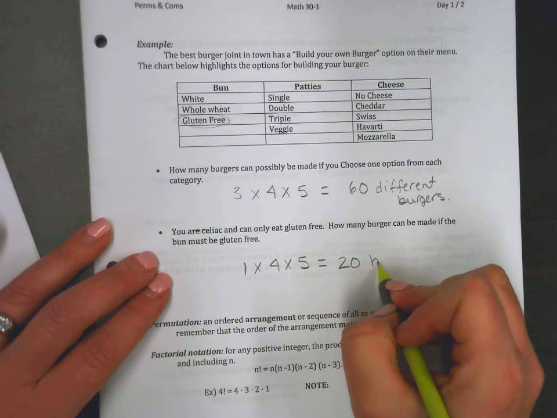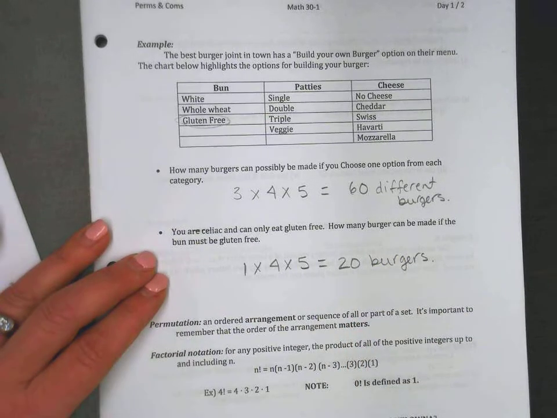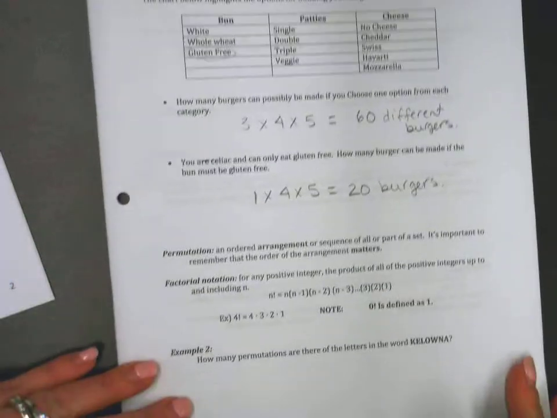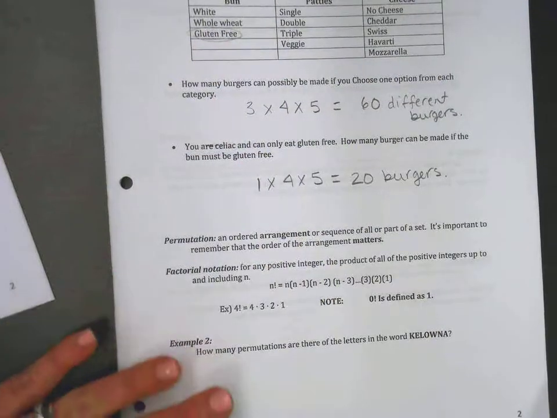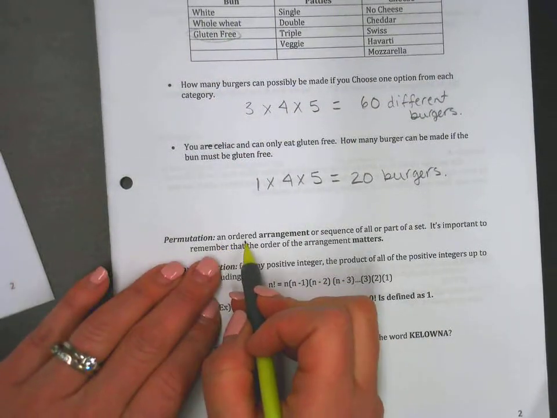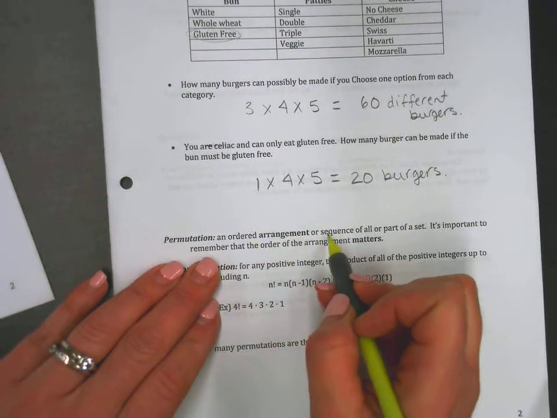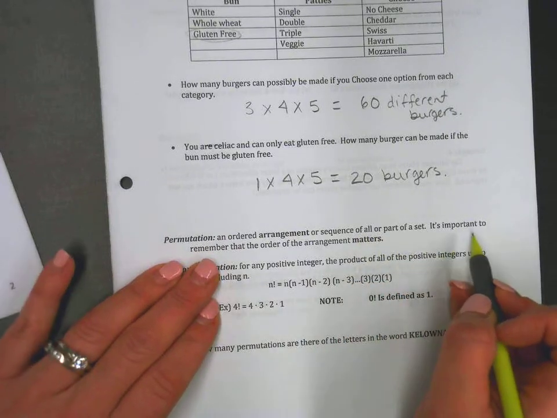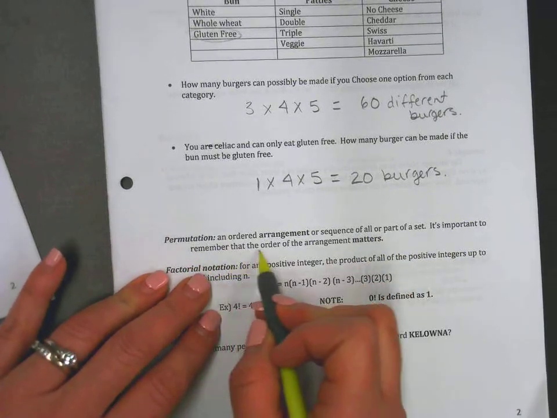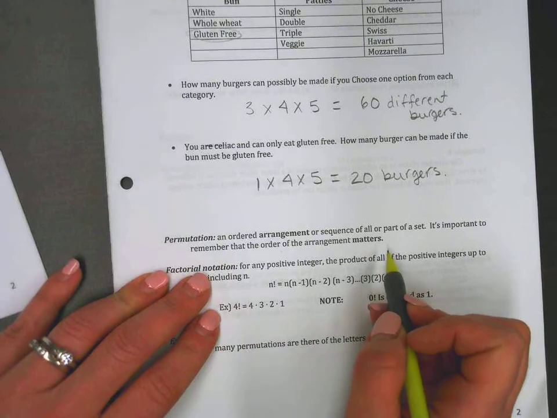This is the definition of a permutation. A permutation is an ordered arrangement or sequence of all or part of a set. It's important to remember that the order of the arrangement matters. The order in which we put things matters.